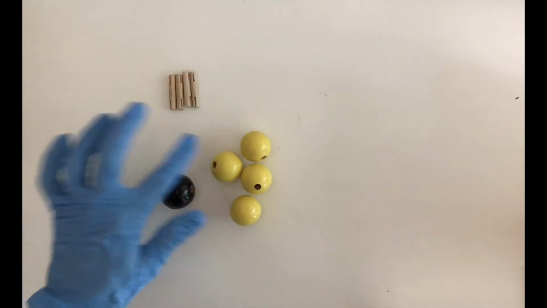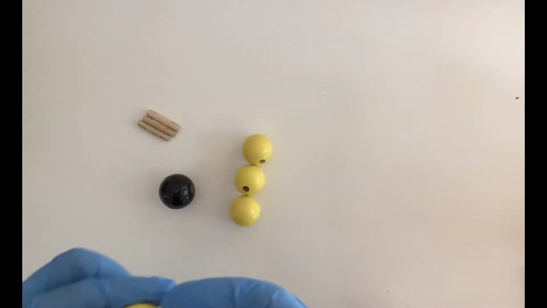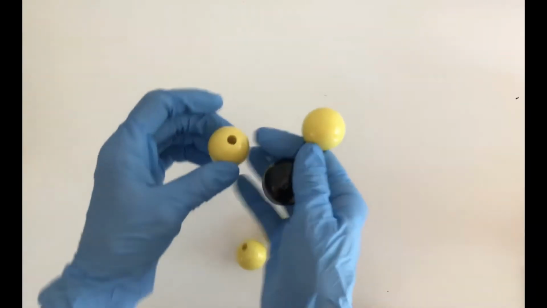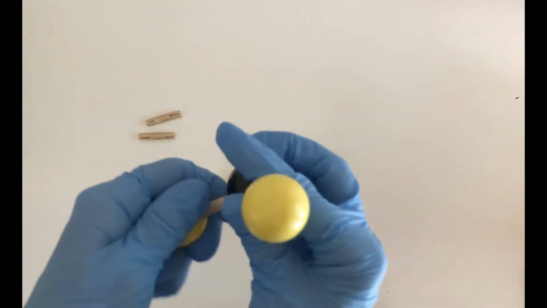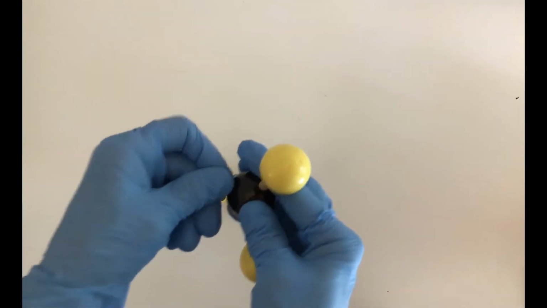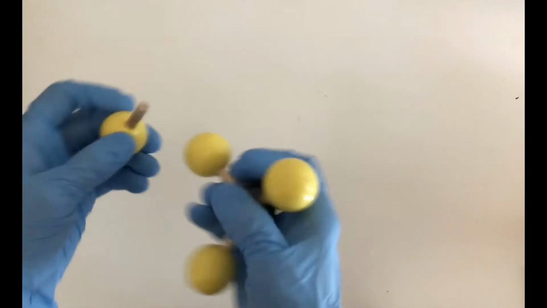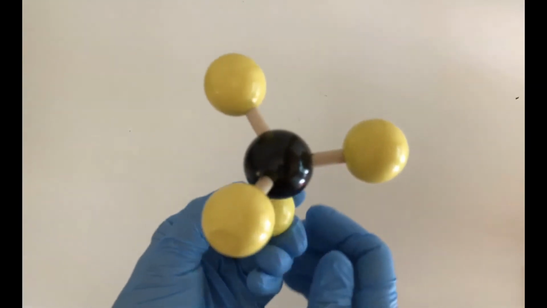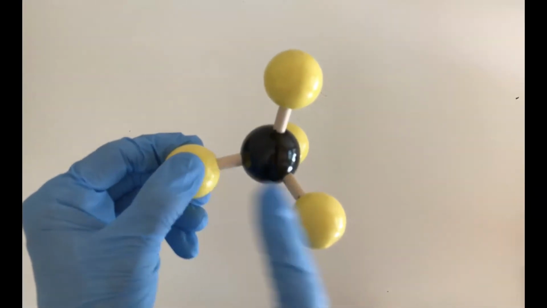We're going to connect the hydrogen to the carbon in this kit using these short wooden sticks. When I connect carbon to hydrogen, I use the short sticks. So I'm going to do that. You can kind of see me doing that. I know it's a little blurry, but I'm going to show that to you once I'm done. When I add these hydrogens to the carbon, I get an interesting 3-dimensional model, which has a particular shape. It's a tetrahedral shape, but you can see there is 1 carbon and 4 hydrogens.